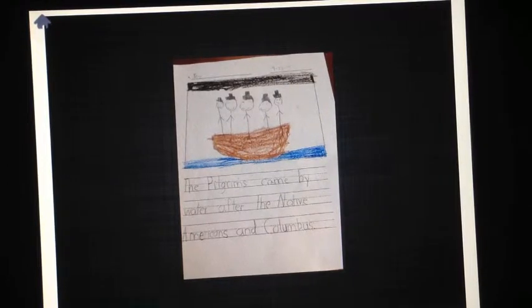So my class, basically, they each had a page of a storybook that they wrote and illustrated, and then we just took a picture of each of the pages and they recorded what they wrote on there.